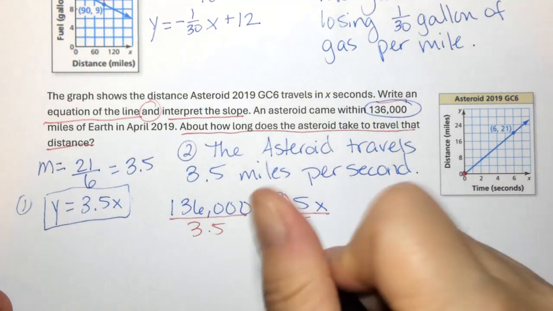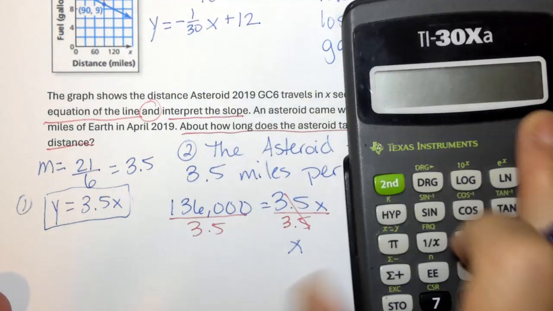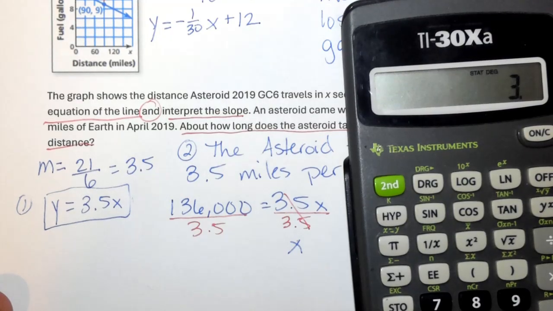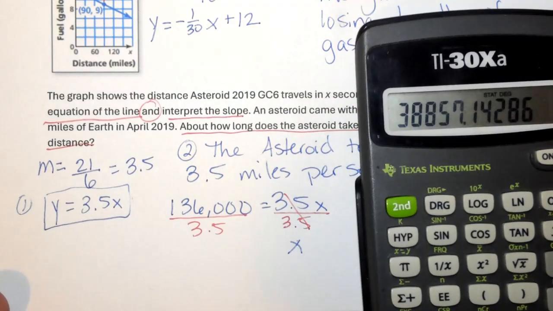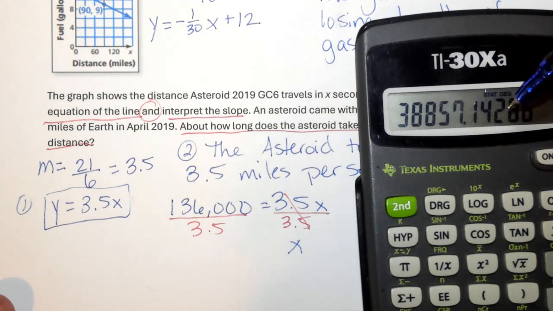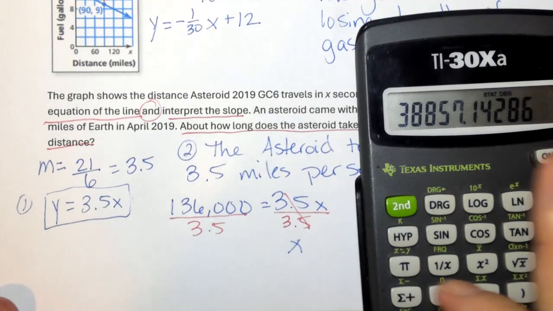And we get x equals, let's see, 136,000 divided by 3.5, and we have a long number. Well, kind of long. So we have 38,857, and then we got a decimal. So let's go to whole numbers because there's no sense in having a decimal second, if that makes sense, because we're talking about time, right?